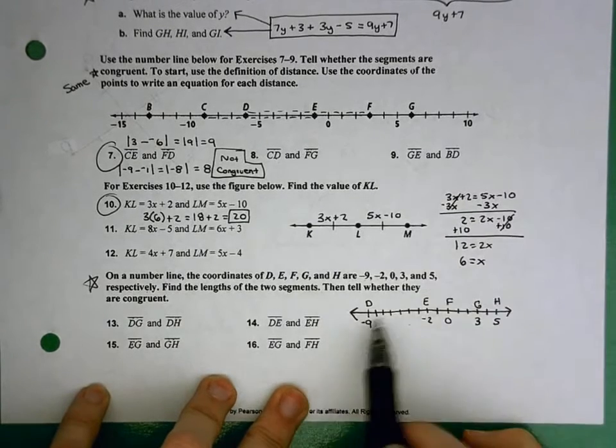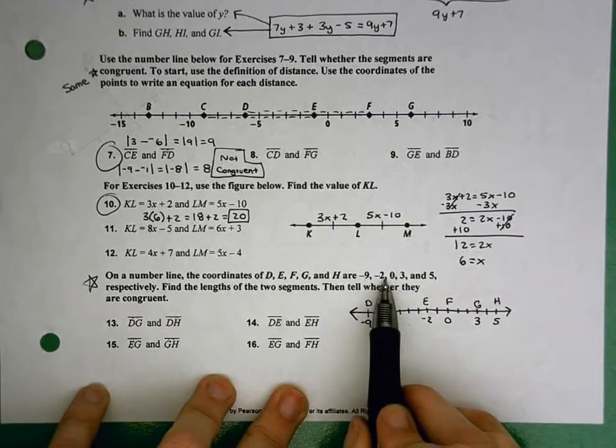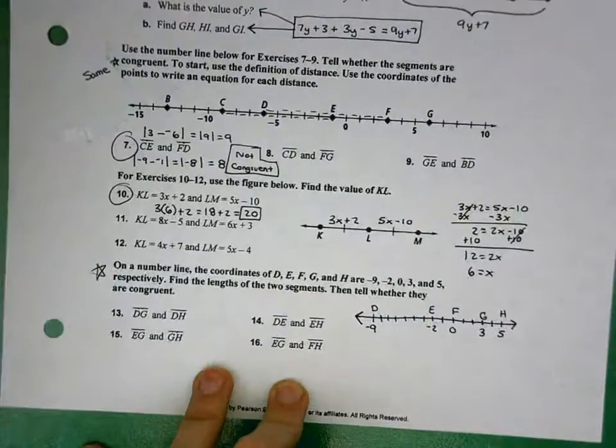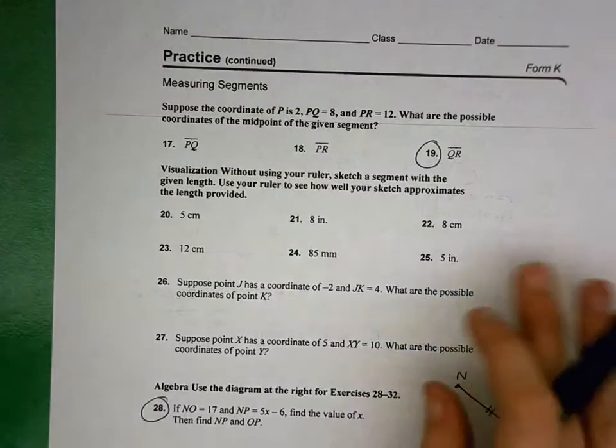So -9, -2, 0, 3, 5, -9, -2, 0, 3, 5. And so that's what we're going to be using for 13 through 16. Okay. On the back, we're looking at number 19.